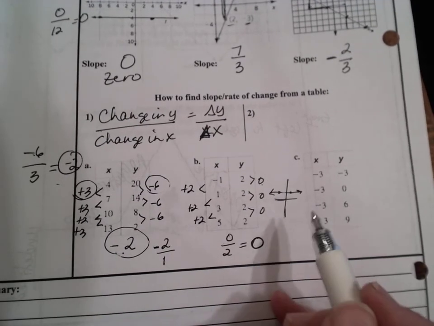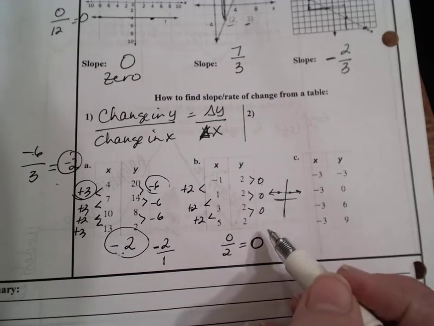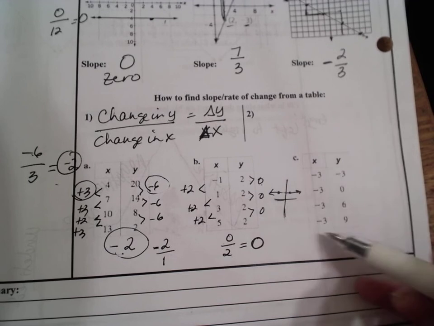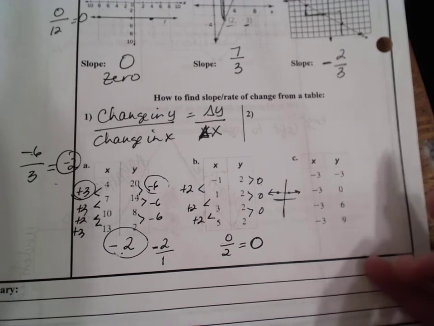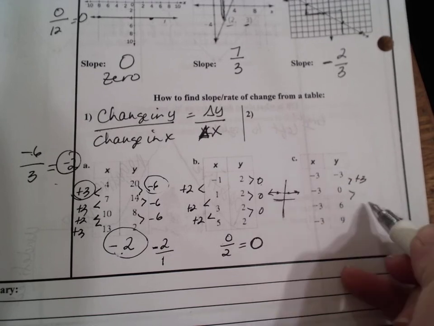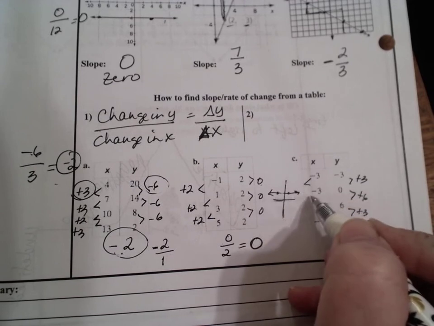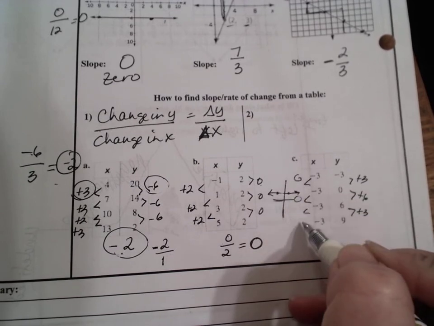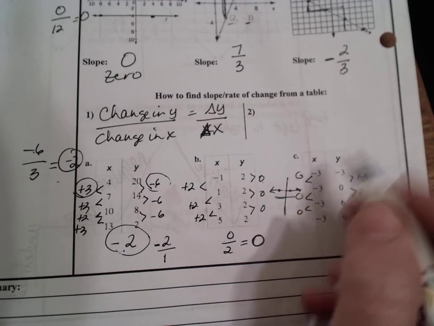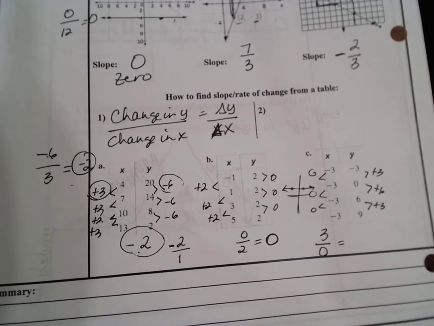So all the y's were the same there. All right. Now, looking at this one, what do you notice about this table? That's adding 3, that's adding 6, that's adding 3. What do you notice about the x values? They stay the same. They all stay the same. Now this is saying like 3 over 0. Do you know what 3 divided by 0 will give you?